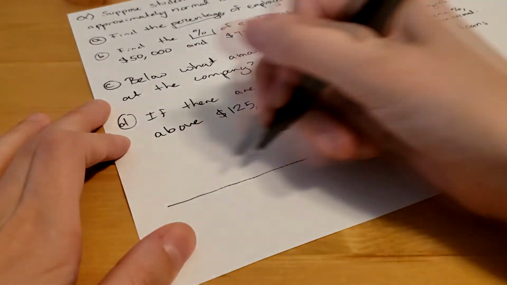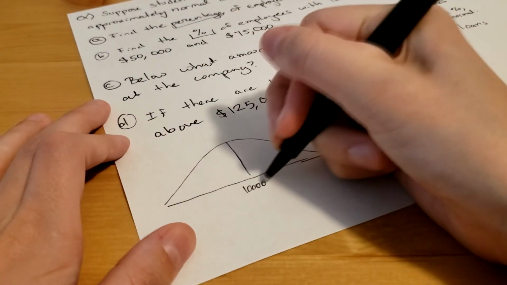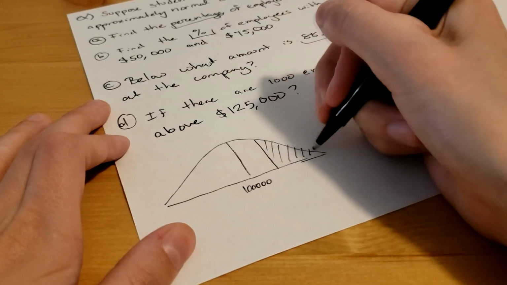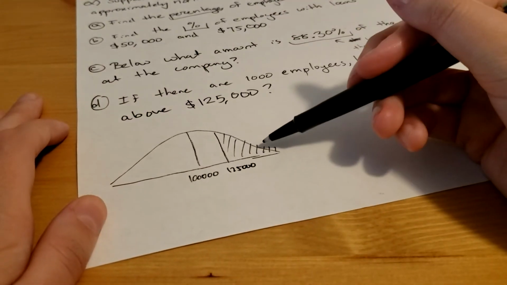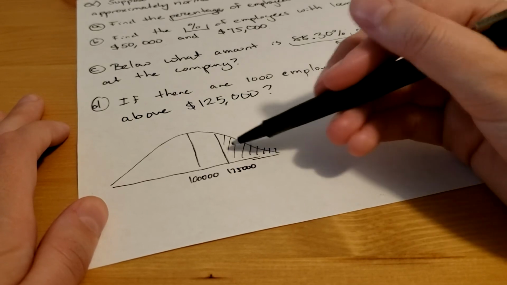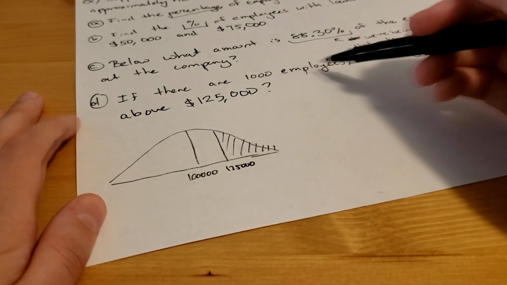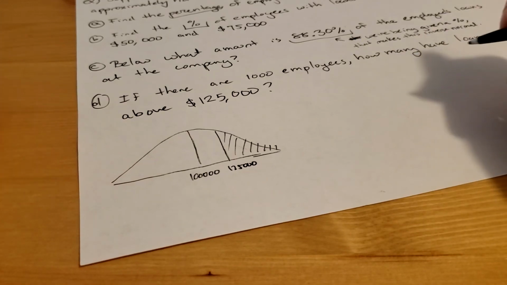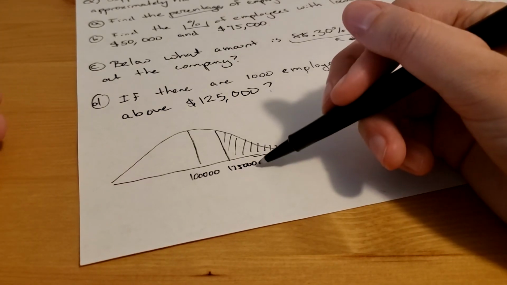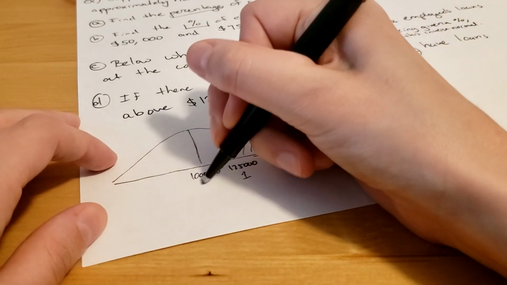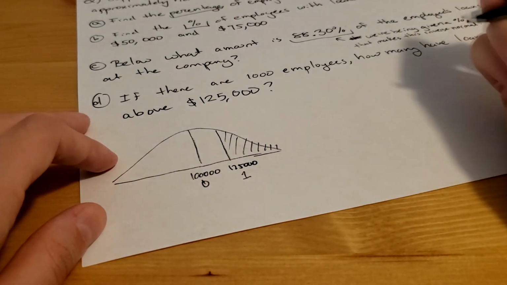So if we draw our picture for this, we know that 125,000 falls above the mean. So we're dealing with this piece of area over here. So we would first want to figure out what this area is, then multiply it by the number of employees to see how many there are. If we convert this to a z-score, we end up getting +1, just like this guy as a z-score would end up being 0.